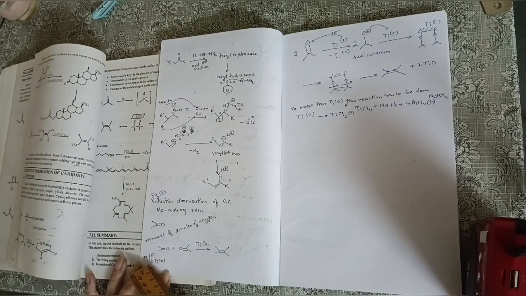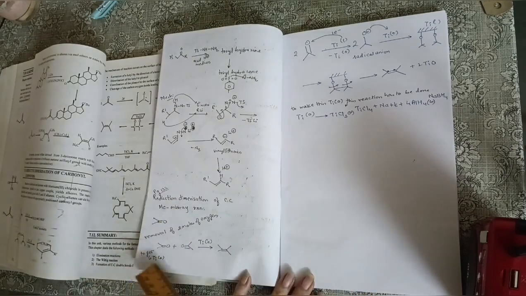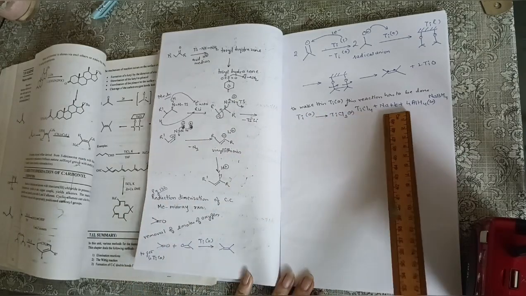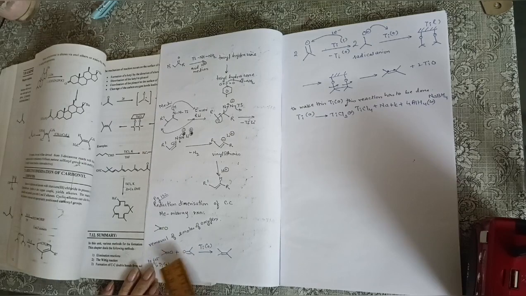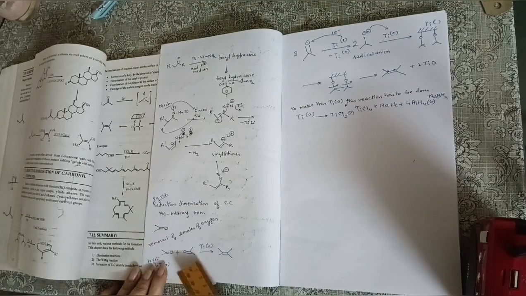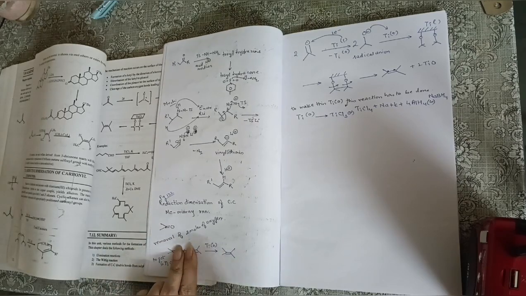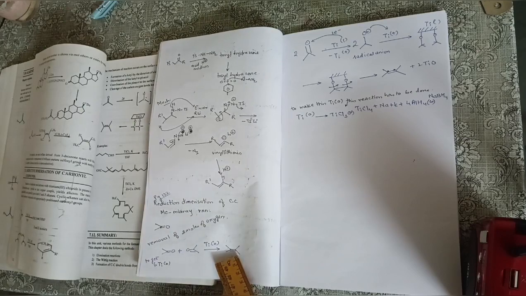Now to get that, we use titanium 0 state. To make this titanium 0 state, this is the reaction that has to be followed. 2 moles of ketones, in which 2 moles of oxygen are removed, and we get an alkene.